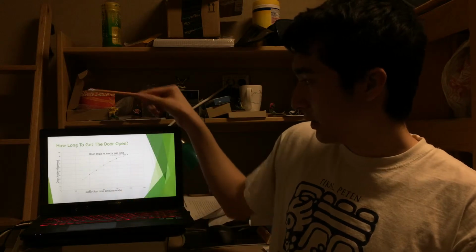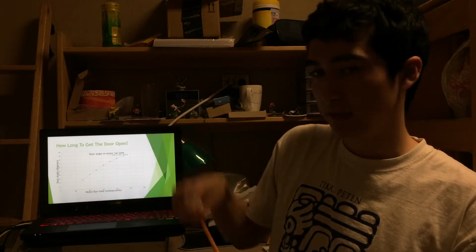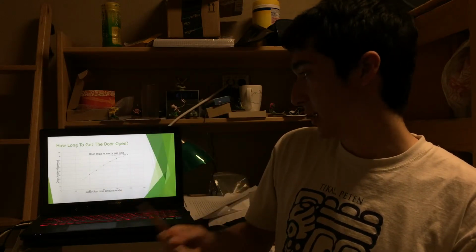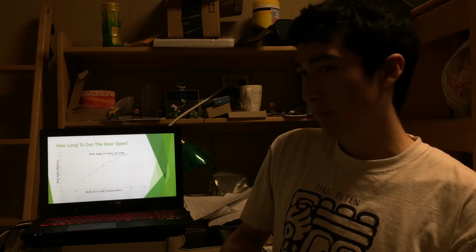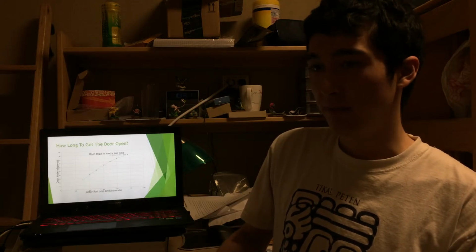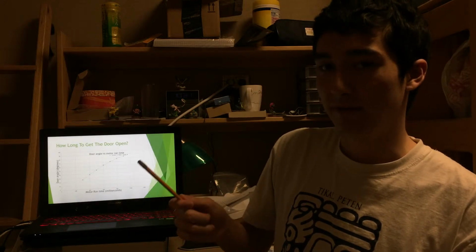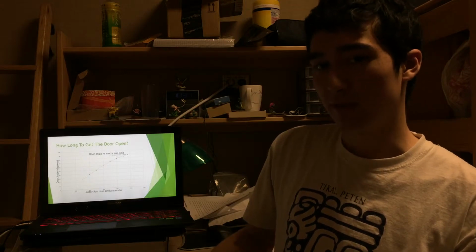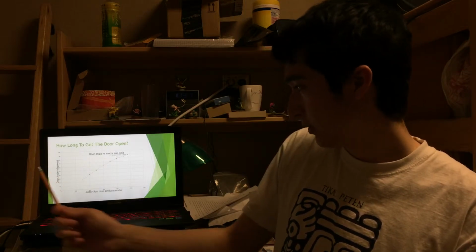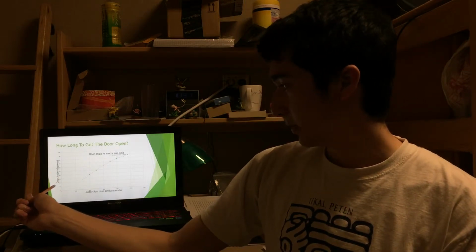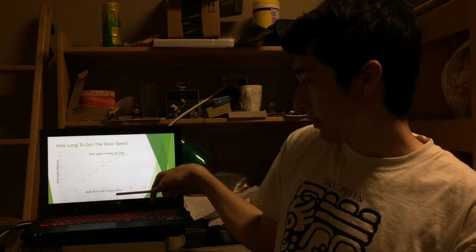And I also need to find out how long I need to run the motor to get the door open, because if I ran the motor too long, then the string used to raise the door up would snap, and if I didn't run the motor long enough, the object wouldn't be able to pass through because the door isn't raised high enough.